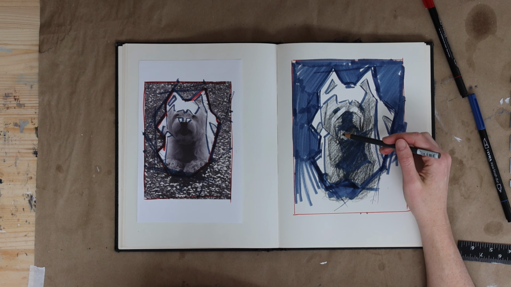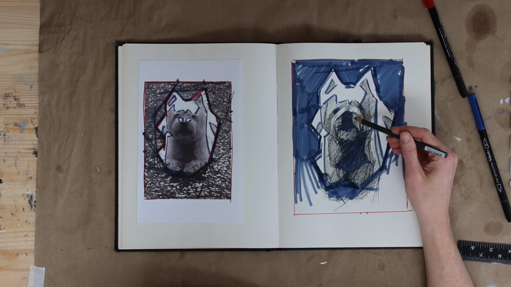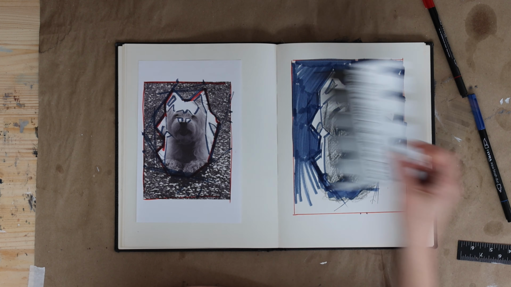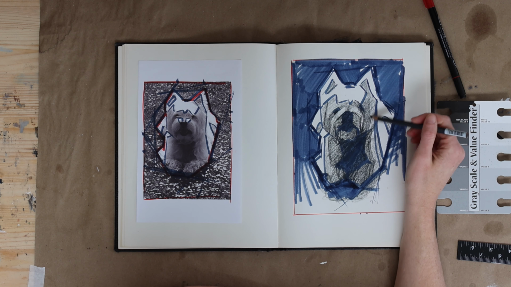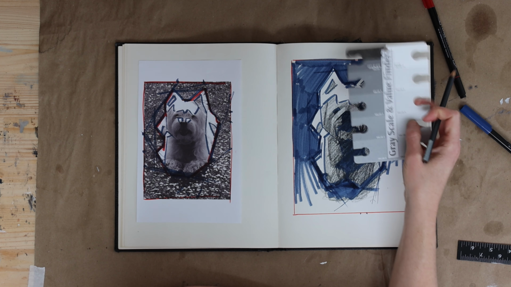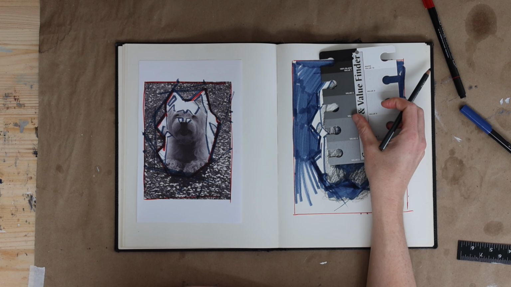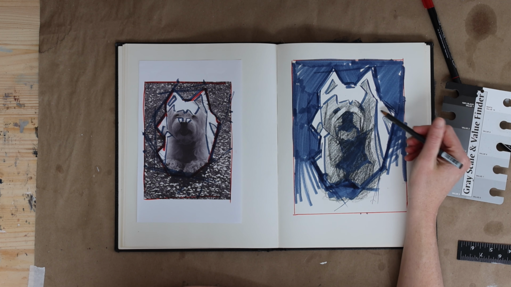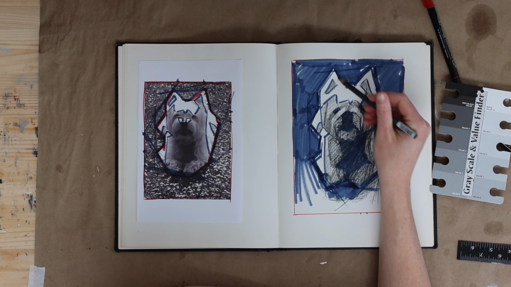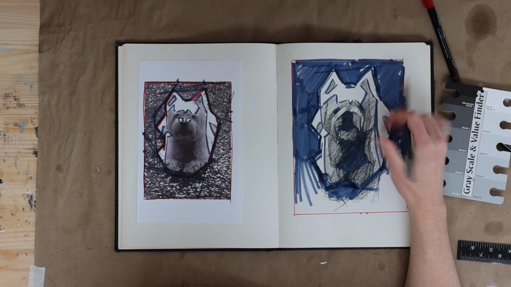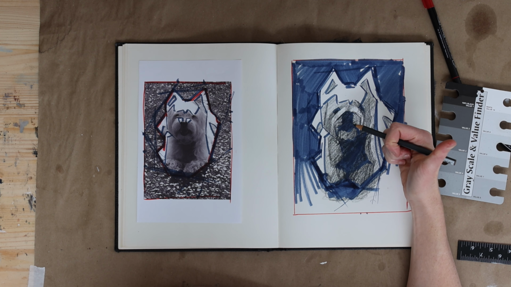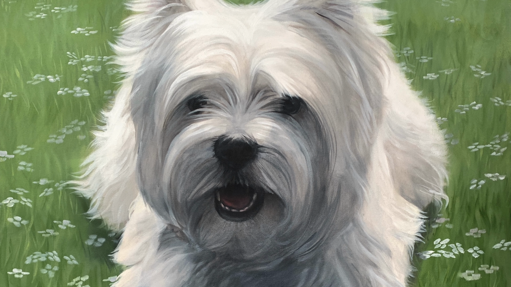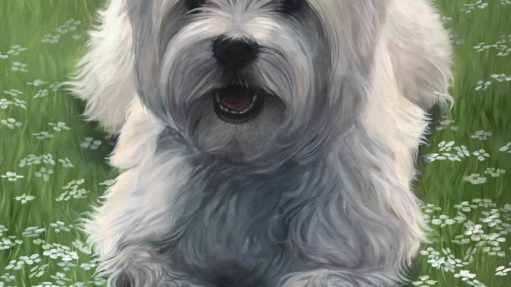Nothing in here, no piece of fur is ever going to be lighter than my second darkest gray. Nothing in this area is ever going to be lighter than my value 4-ish gray. And only this area is allowed to be white. And if I stick with that, the end portrait's going to look good. Here's the actual commission that I did based on this reference photo. And hopefully you can see how I mostly stuck with those value blocks.